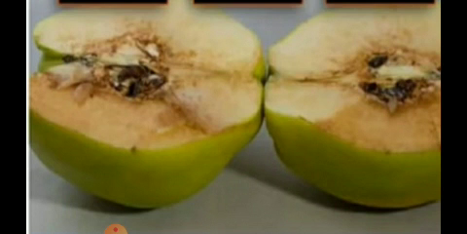Understood? So today we have learned about the causes of the spoilage of food, children. In the next class we'll read the third cause. Till now we have completed the two causes that lead to the spoilage of food, that is, microorganisms and enzymes.